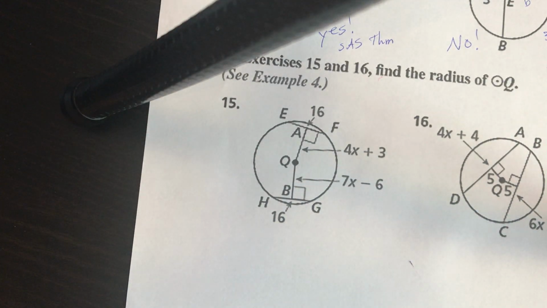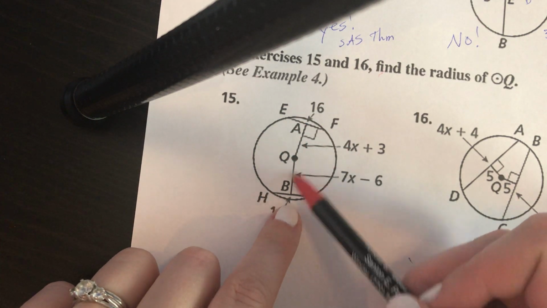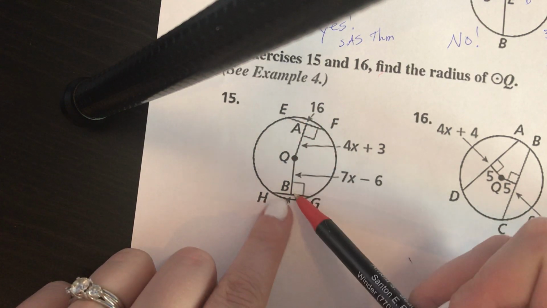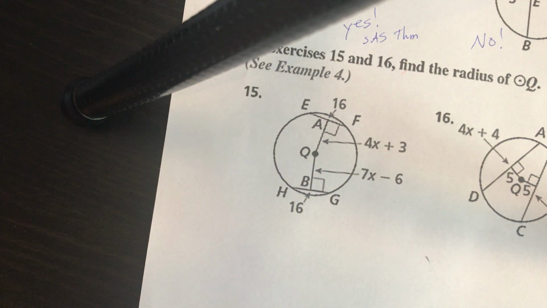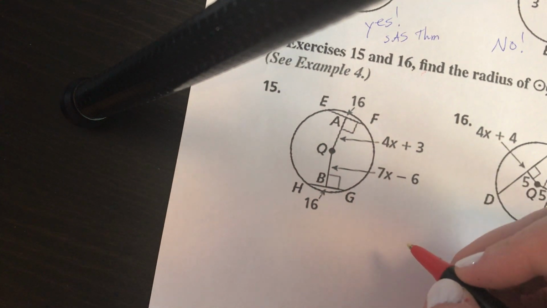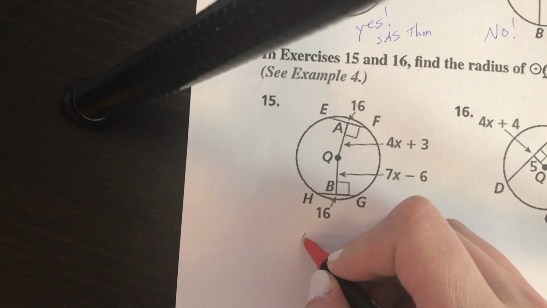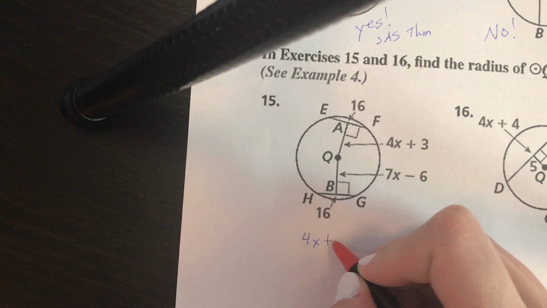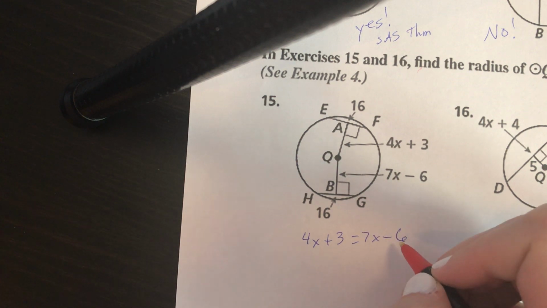All right, these last few, we're using the last theorem we talked about, where if I know these 2 chords are congruent, then the measurement to their centers are congruent as well. So it's just asking to find the radius. So that would be a similar type problem that we did before. So let's first find x. So we'll do 4x plus 3 equal to 7x minus 6.